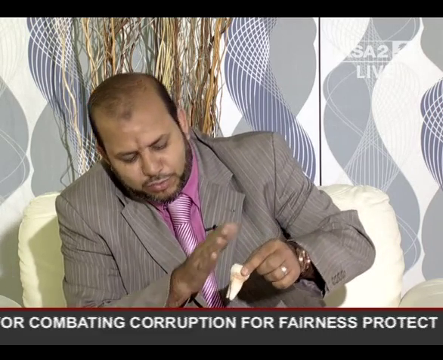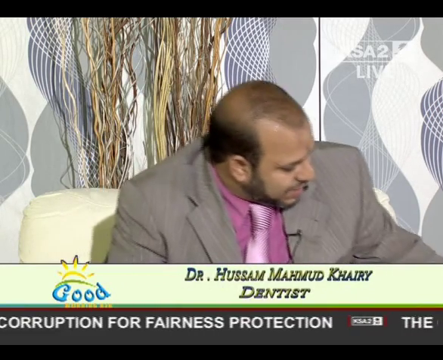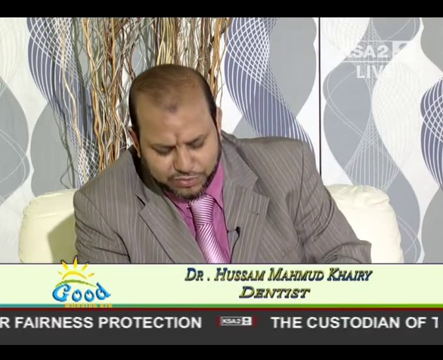Bismillah ar-Rahman ar-Rahim. Firstly, we have to know what the tooth is composed of, so we can know what dental neuritis is. Here I have a diagram of the tooth, which consists of two parts: the upper portion called the crown, and the lower portion called the root. When we take a longitudinal section of the tooth, we find it consists of three layers. The first layer is called enamel.